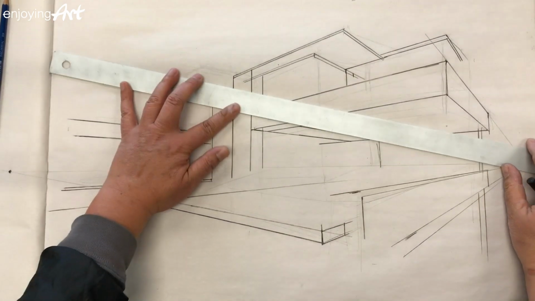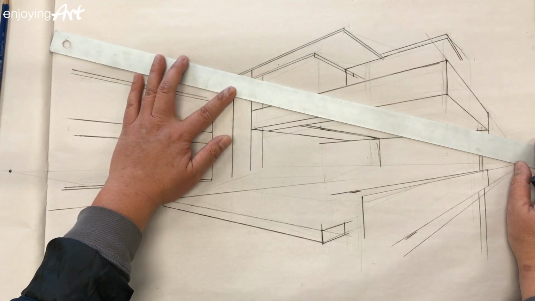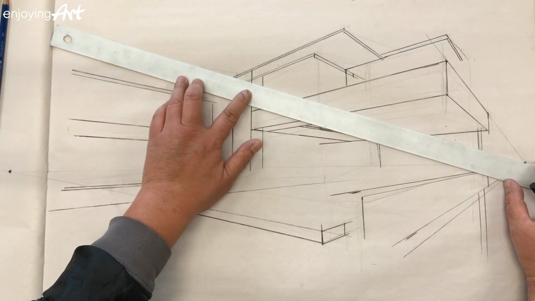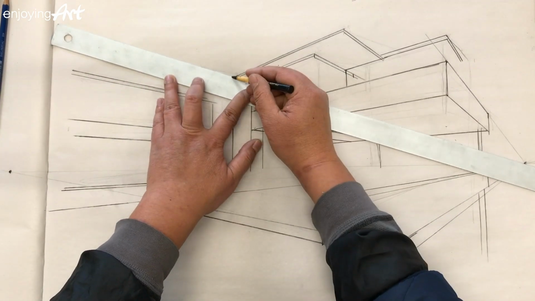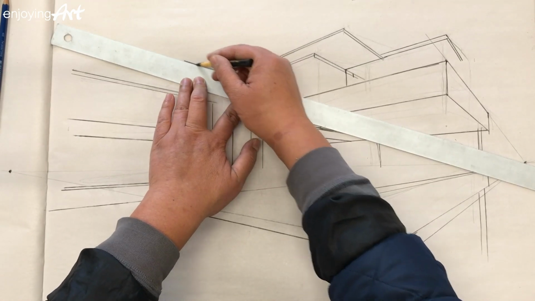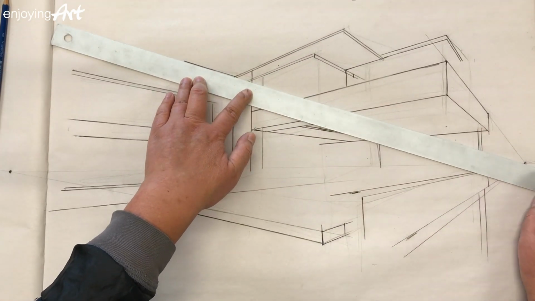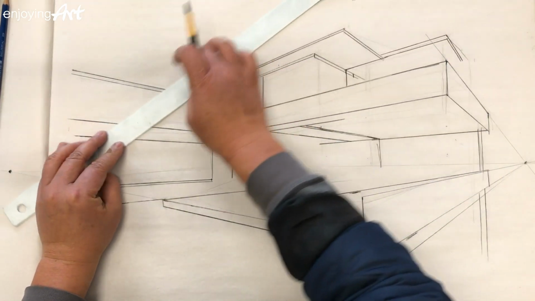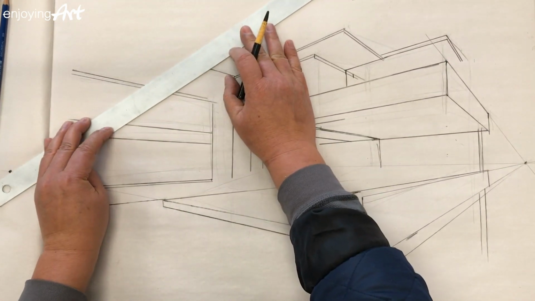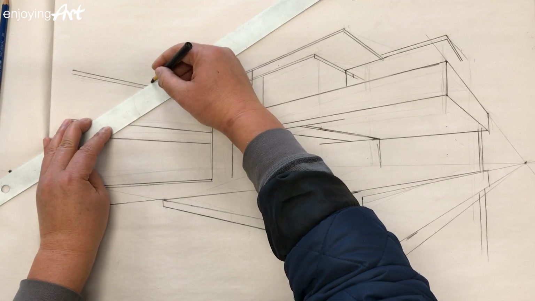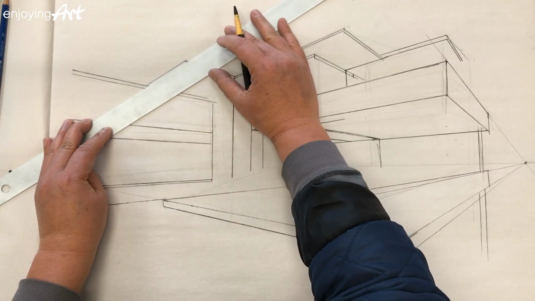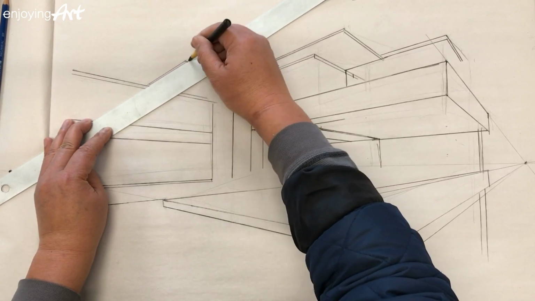Perspective helps you, but it doesn't really mean it would draw for you. You still need to use your own understanding and create it. Like on this wall, going to the same vanishing point. But on this side, this wall is going to this vanishing point. You have to train your mind, keep thinking that way.